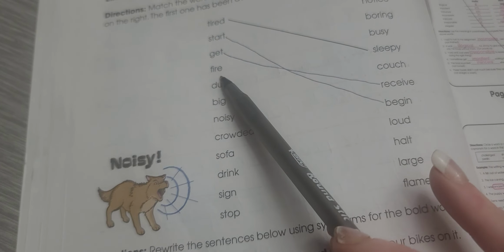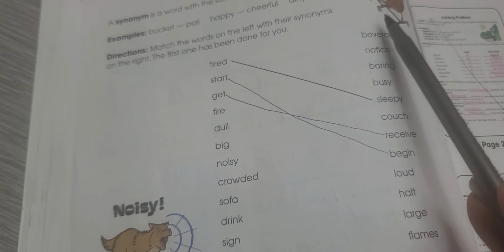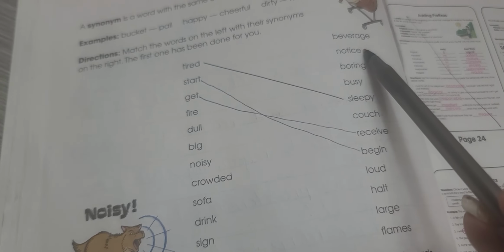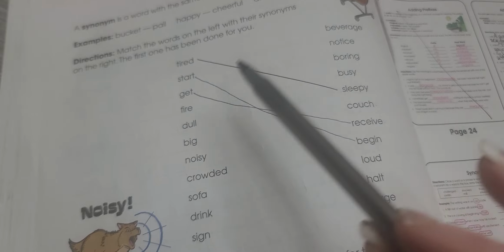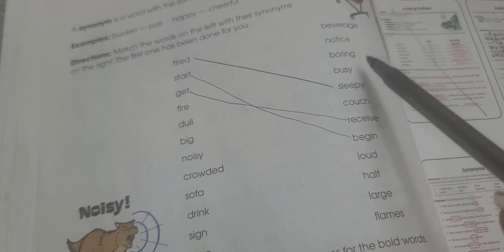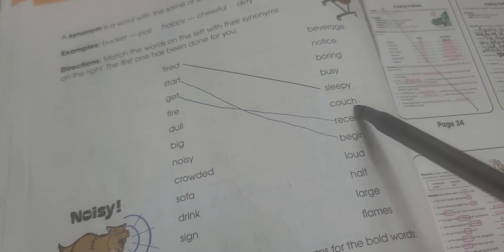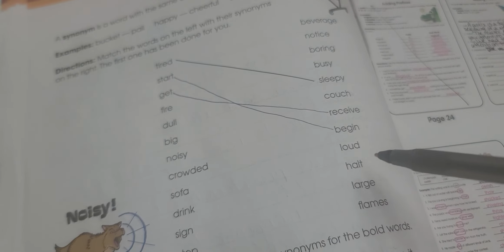The next one is fire. Fire, beverage. Fire, notice. Fire, boring. Fire, busy. Fire, couch. Fire, loud. Fire, halt.